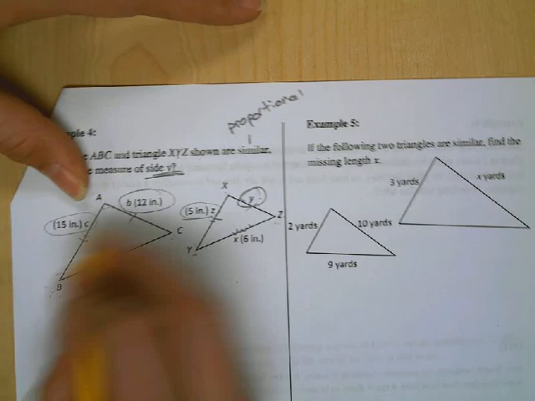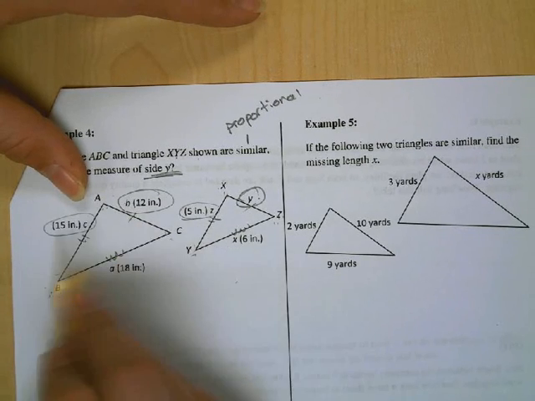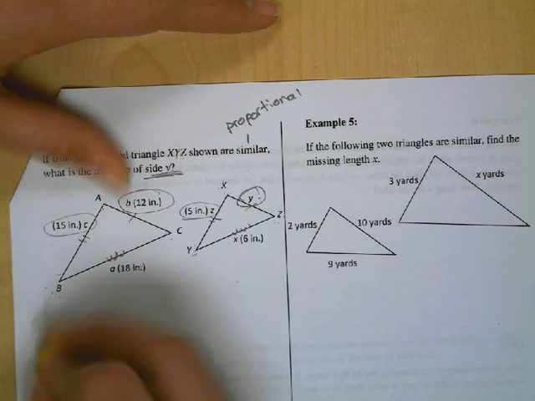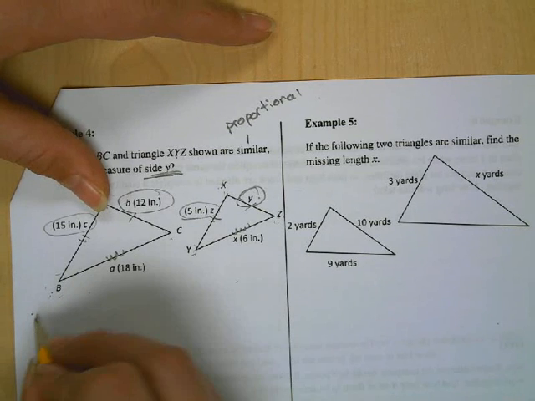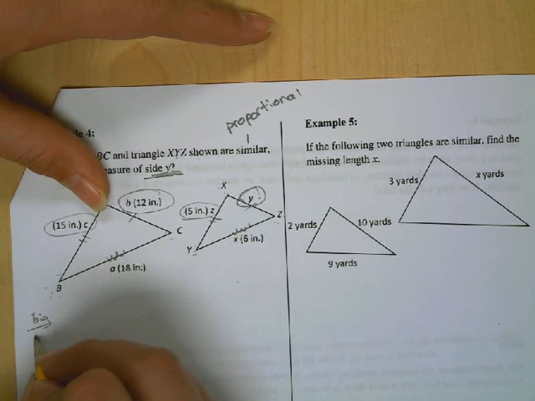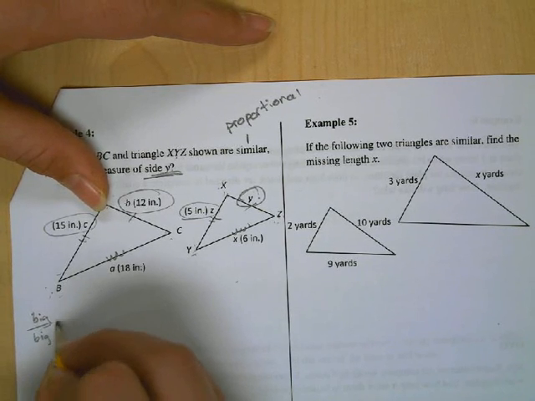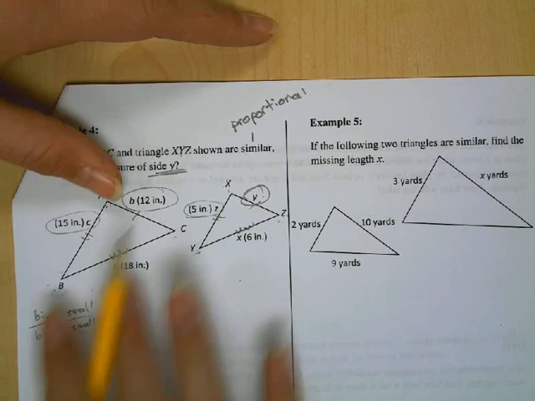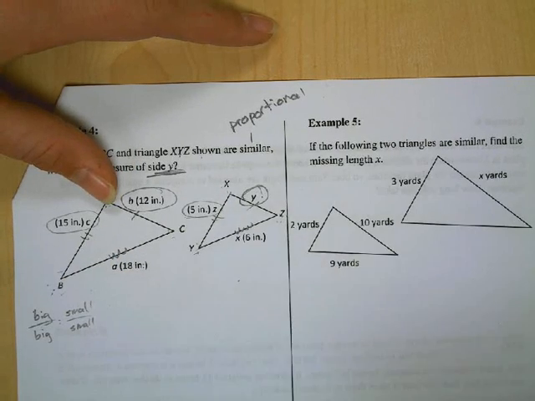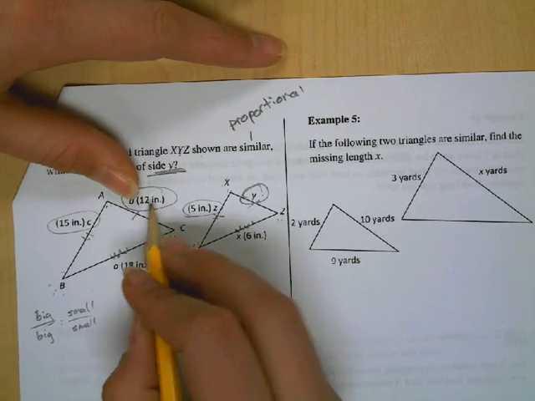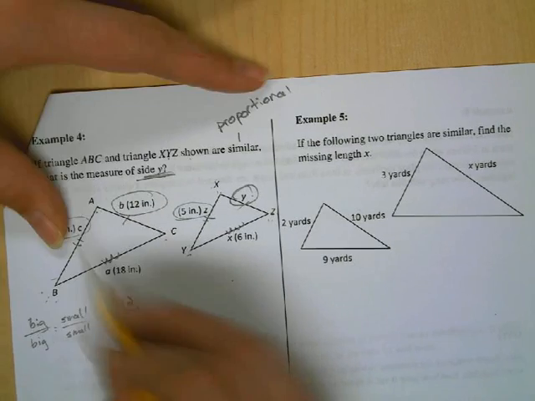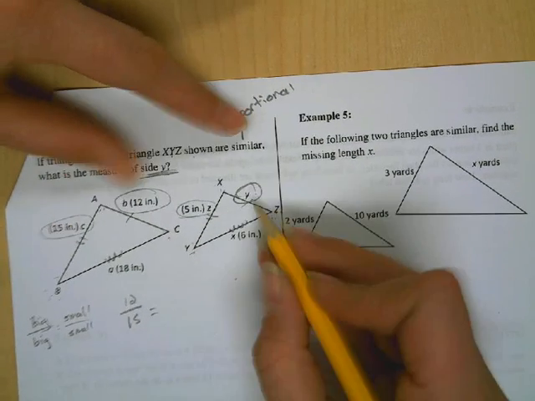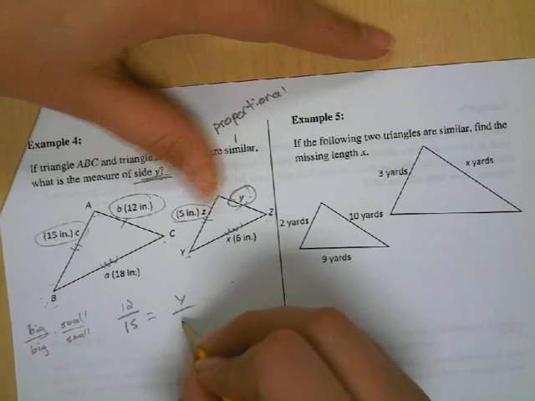We'll do this by letter. I'm sorry, I'm trying to figure out which way I want to label it. So I'm going to go big over big, equal to small over small. Okay, what do I mean by that? So I have to use these ones. These are the ones I've decided to use. So I'm going to go with big over big equal to small over small.